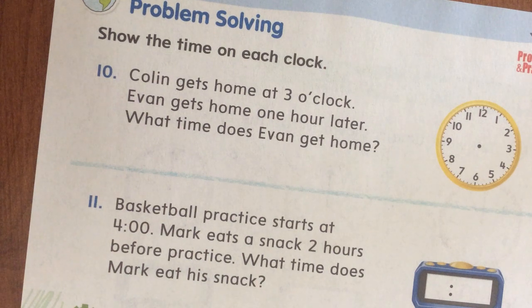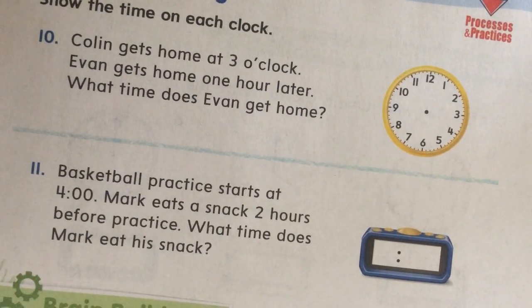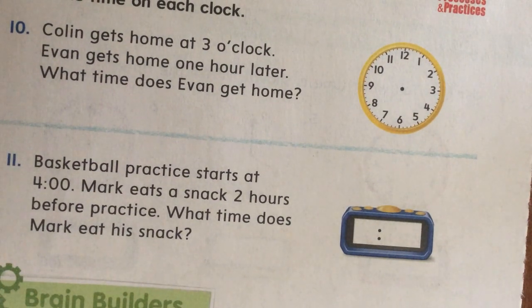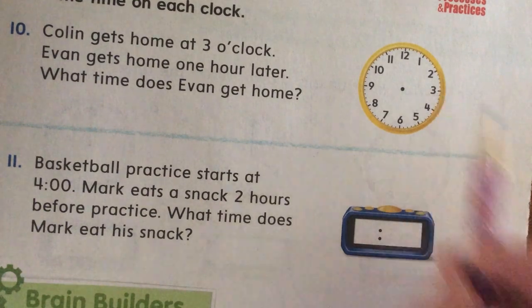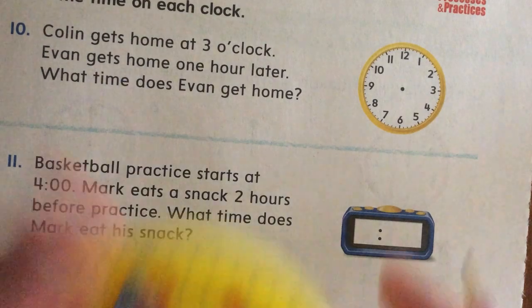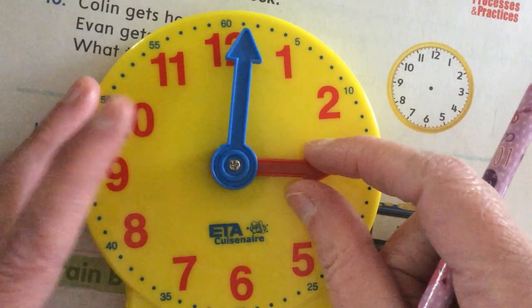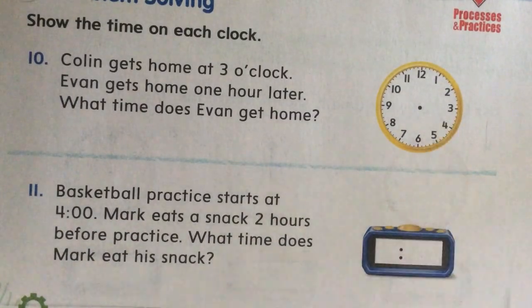Right, and on the back, Colin gets home at 3 o'clock. Evan gets home 1 hour later. What time does Evan get home? Okay, so you can do this a couple ways. You can know that 3 plus 1 equals blank. You know that. Or you can know that if the clock goes around 1 hour, what happens to that hour? It goes to the next one, right? So if it was already at 3 o'clock here, and it goes all the way around, what happens to this hour? It moves to the next one, right? Okay, so draw the time on the clock.